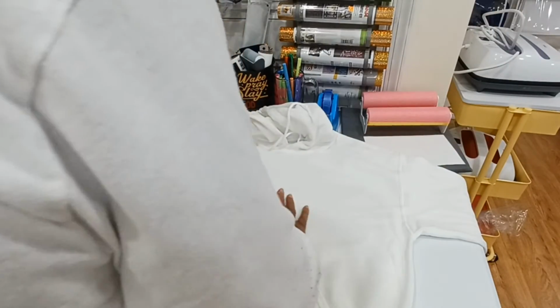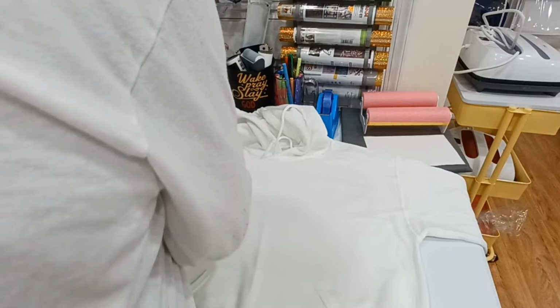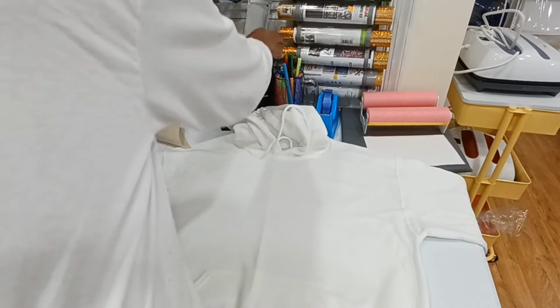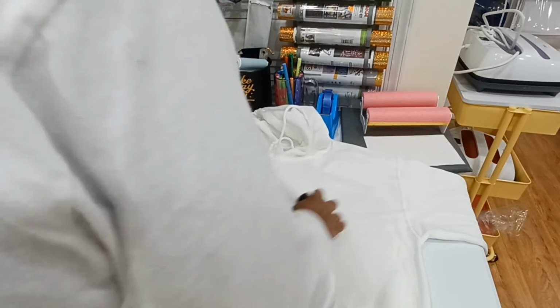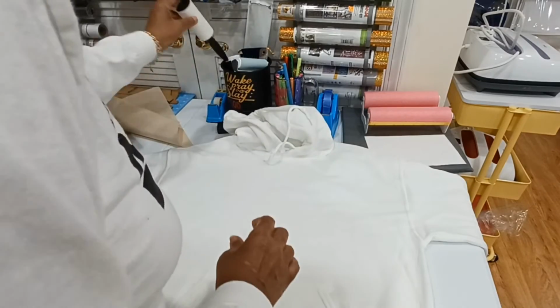Make sure that it's flat. I brushed it with the lint roller, but I'm going to use another brush. I don't want any debris on the shirt so that the rhinestones can fix.